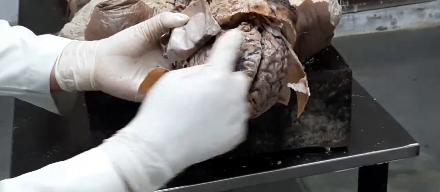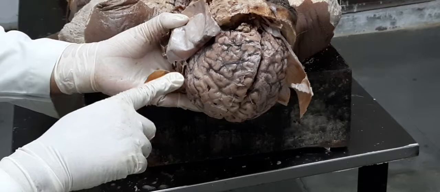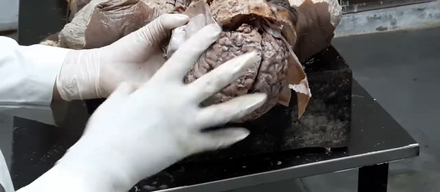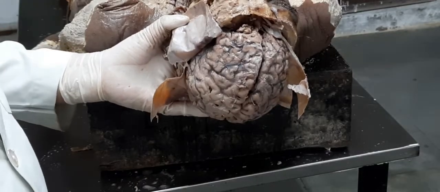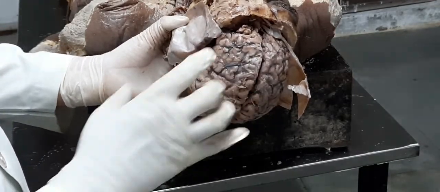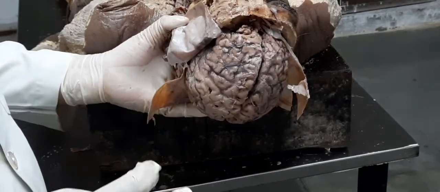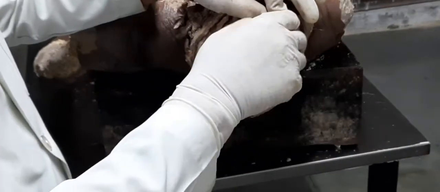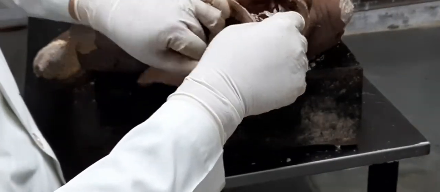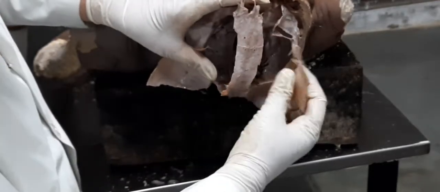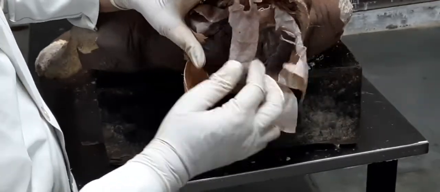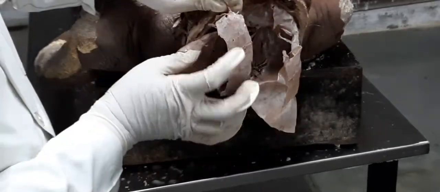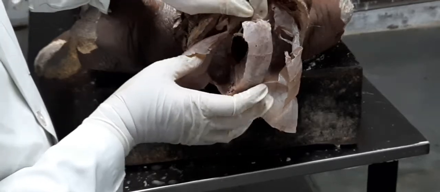In the subarachnoid space, which is filled with cerebrospinal fluid, you can see the blood vessels running. So the subarachnoid space is the space where the blood vessels are running. What I am trying to do now is to take out the brain from the cranial cavity in the next few minutes. After giving the incisions onto the dura mater, you can see the dura mater which we have removed in 4 folds from either side. This is the falx cerebri, in the middle, on the top of which is the superior sagittal sinus.